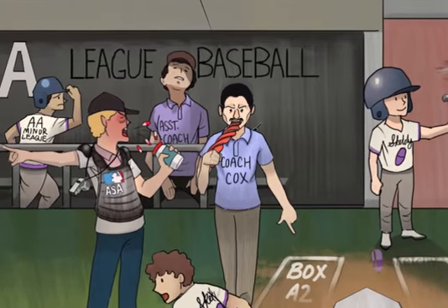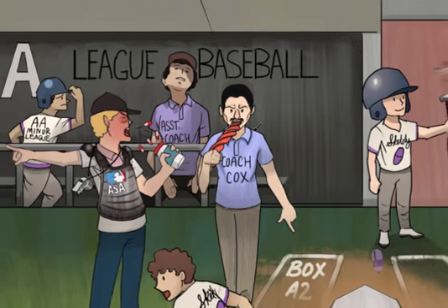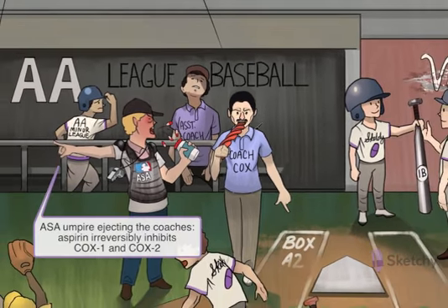To help remind you of acetylation, we've added our aspirin umpire's acetylation whistle. When he blows that whistle, that's it. Really though, you're done. This covalent bond leads to irreversible inhibition of the COX enzyme. Coach Cox isn't just getting scolded, he's getting ejected permanently from the game. Other salicylates and NSAIDs that work on the same pathway do not form this irreversible bond.